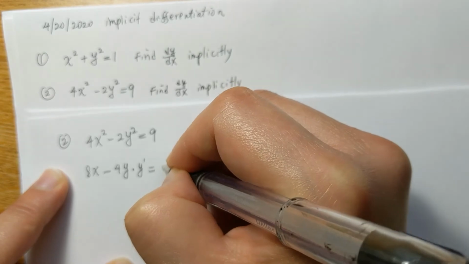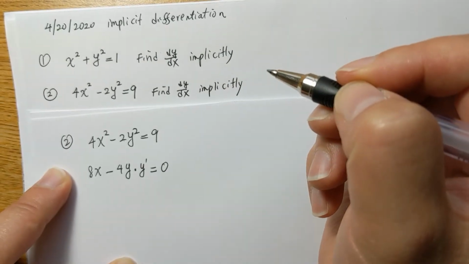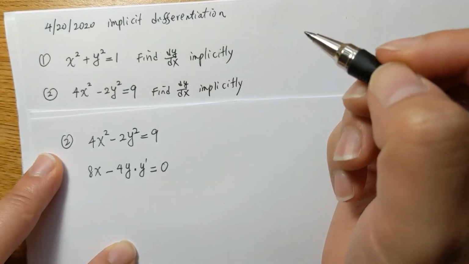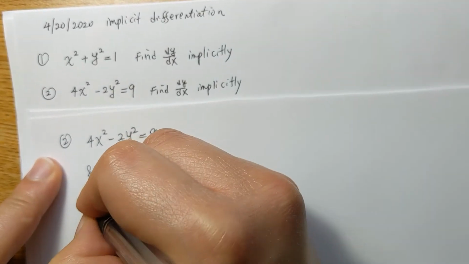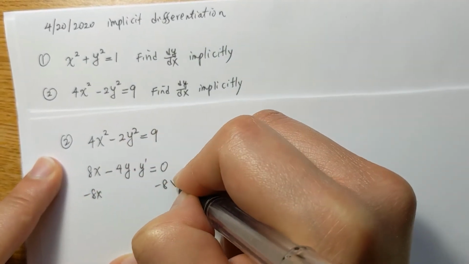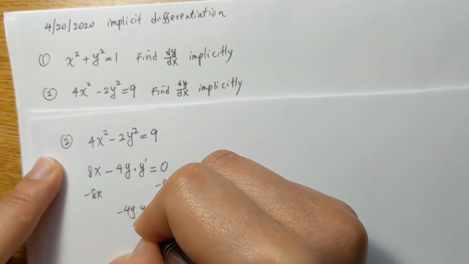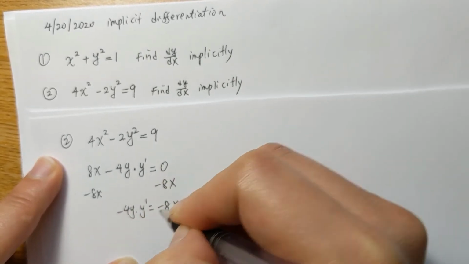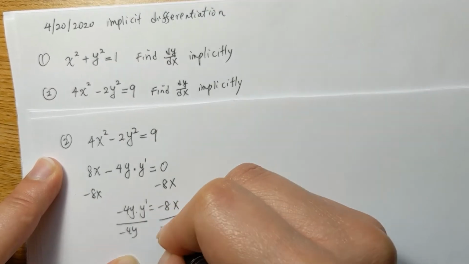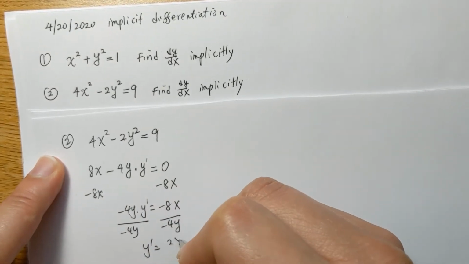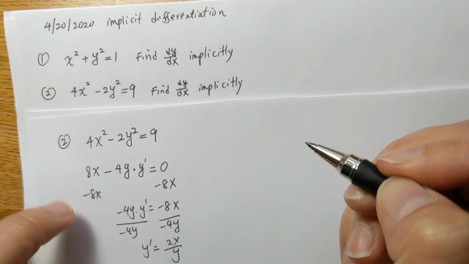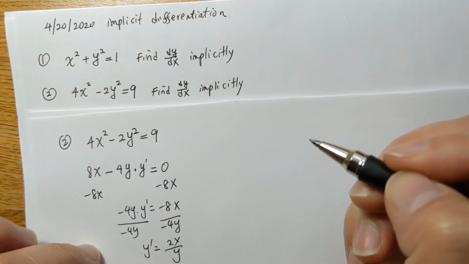And the derivative of 9 is 0. The derivative of a number is always 0. Now the next step, we just have to solve for y prime. We're going to do regular algebra and simplify it. So we get y prime equal to 2x over y.